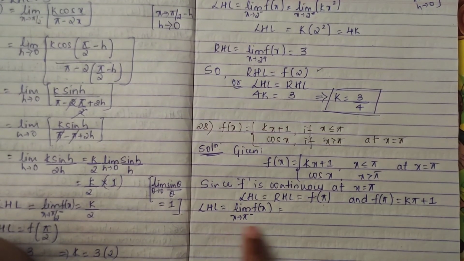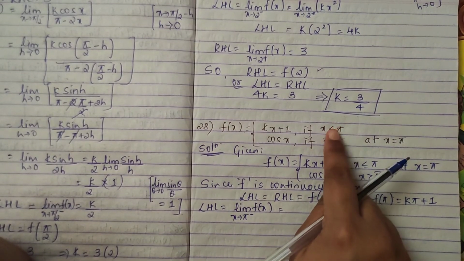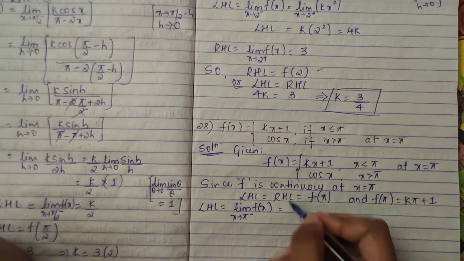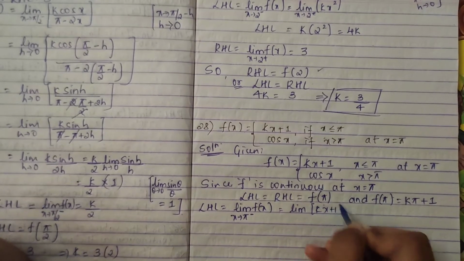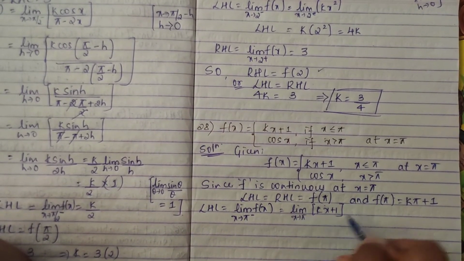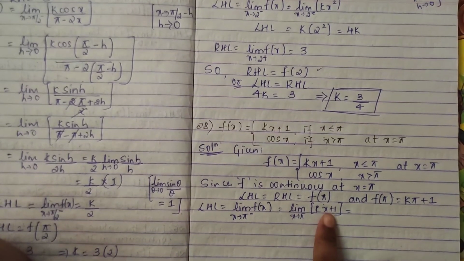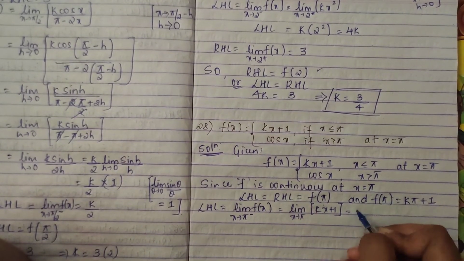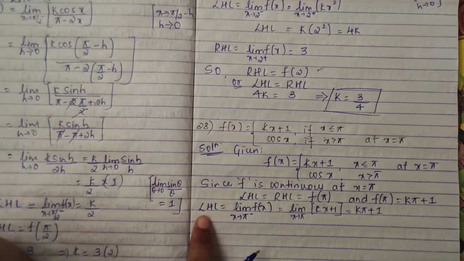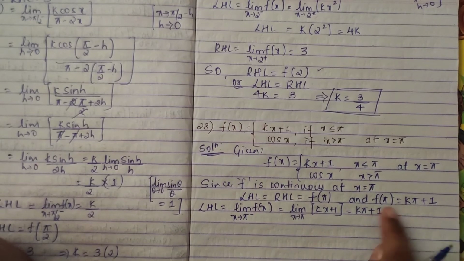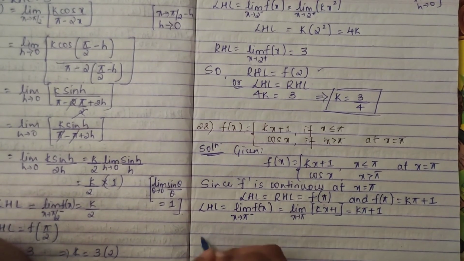So pi minus means what? Less than, and which is the condition for less than? The first condition. Your f of x is kx plus 1. So we take limit f of x is kx plus 1 as your x tends to pi. Substituting pi in place of x, what does it become? k pi plus 1. So you can see your f of pi and your LHL we are getting the same. So we can't equate this. So we will go for RHL again.